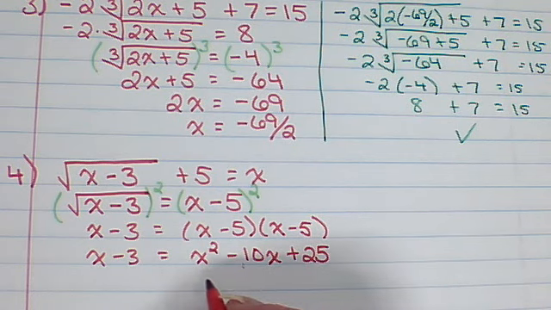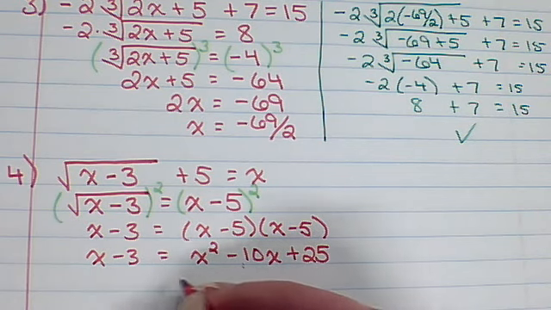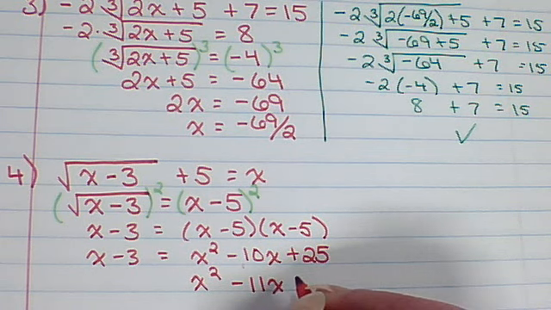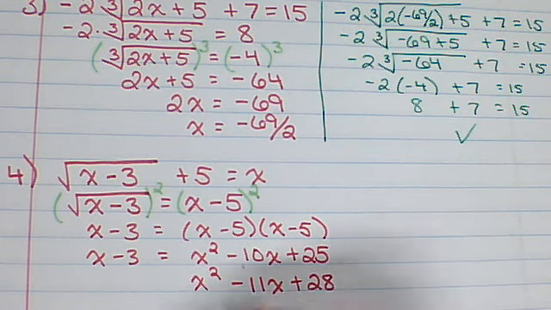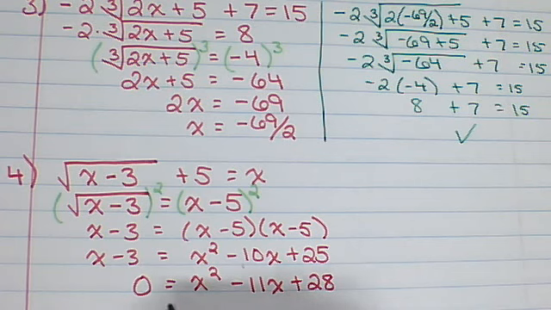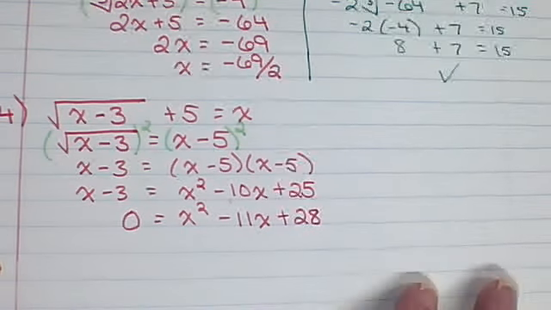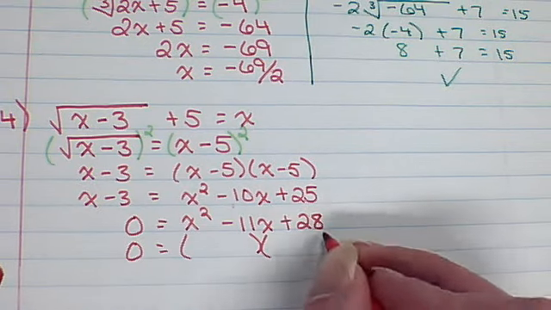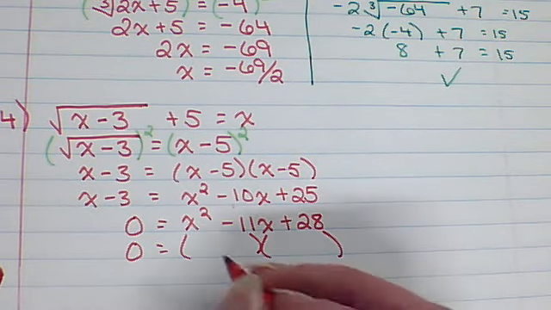Now, I have a quadratic, so I want to get everything on the same side. So I'm going to subtract x, which gives me a negative 11x, and I'm going to add 3, which gives me a 28. So we want to isolate that 0 when we have a quadratic. Now, we hope it factors. Wasn't this nice enough to make it factorable?